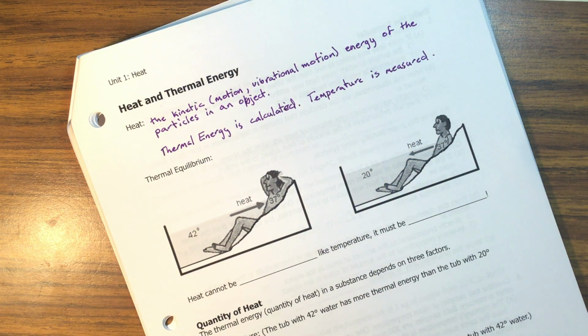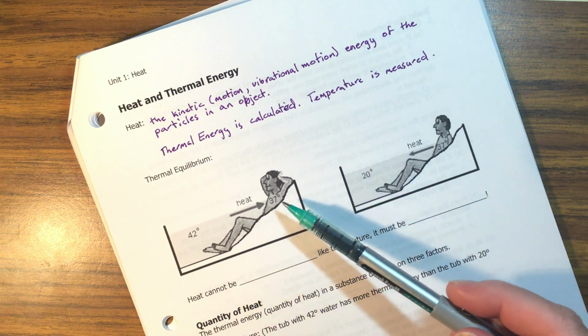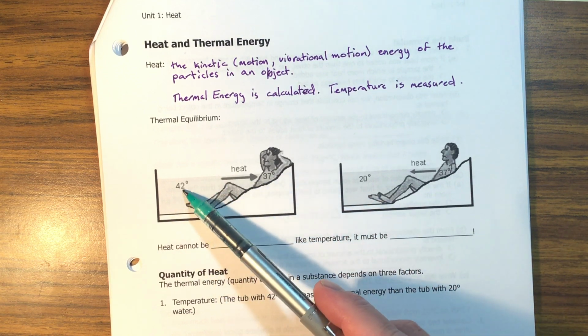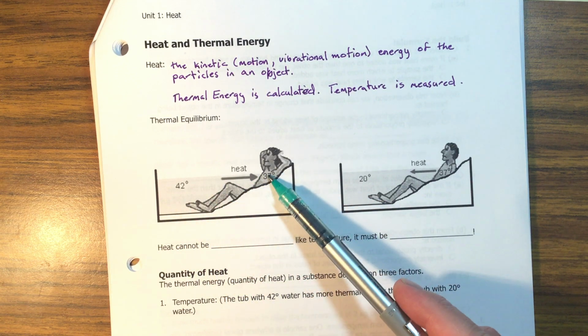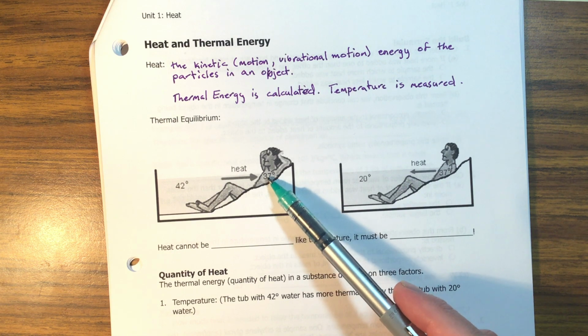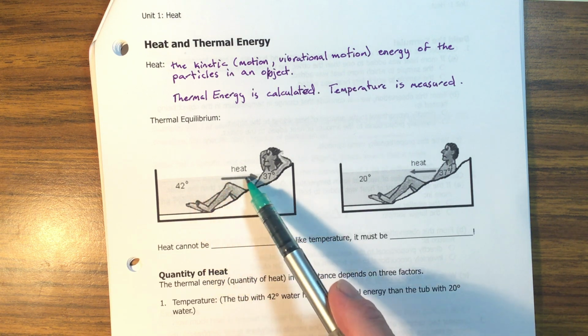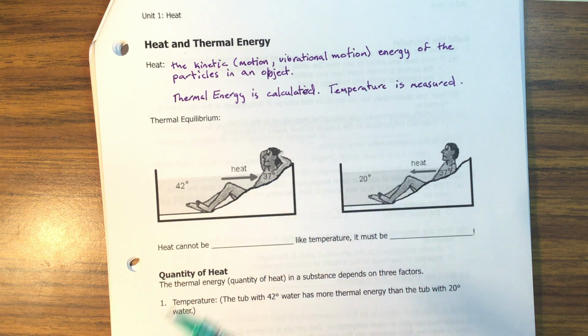Okay, now thermal equilibrium. We got ourselves a guy lounging around in a hot tub here. The hot tub is 42 degrees Celsius. The guy's body temperature is 37 degrees Celsius. So heat energy goes from the warmer substance into the cooler substance.